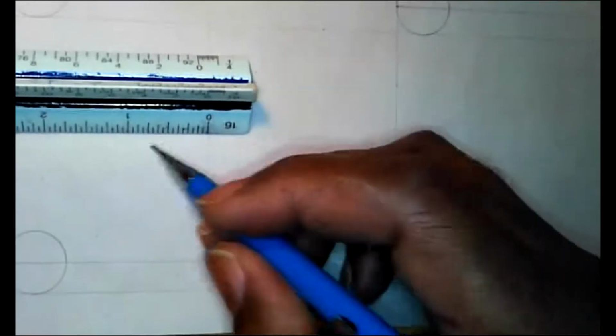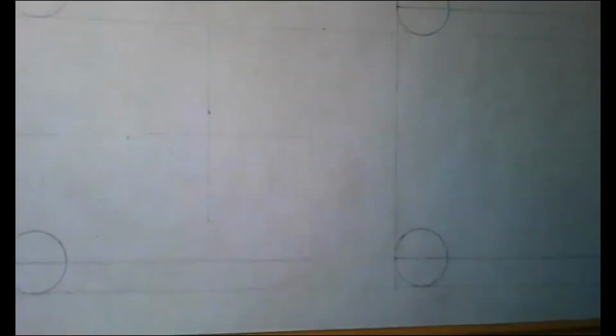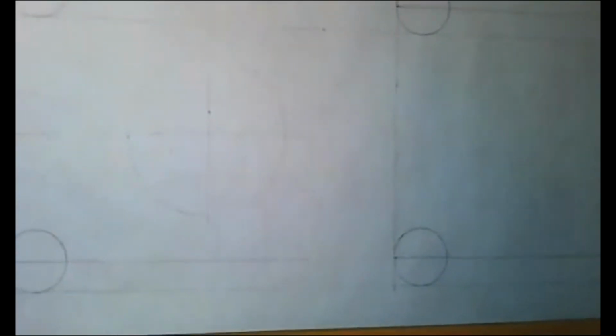Give me my 1 inch reference mark there. It's already set for 1 inch, so all I have to do is put my needle at the intersection and make my circle. Very light pressure. Good. All right, so now I have both of those circles done. So what we're going to do now is work on the last quadrant.